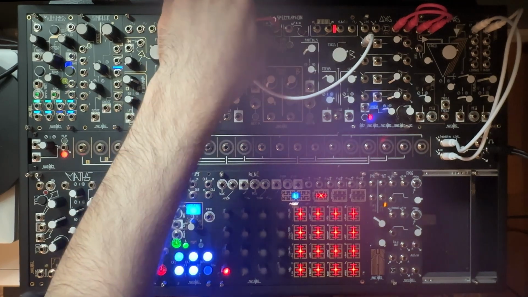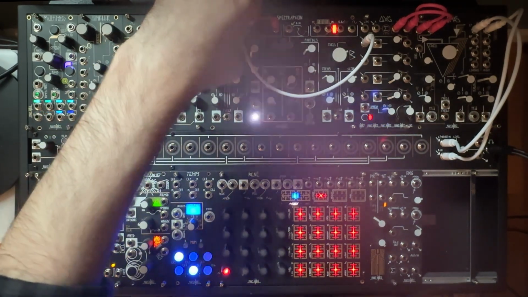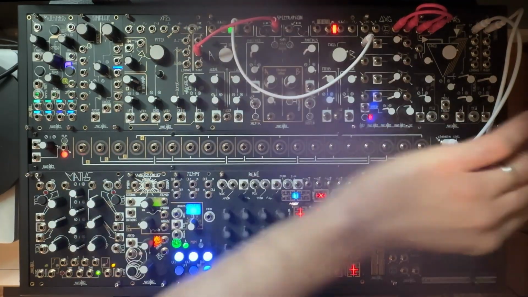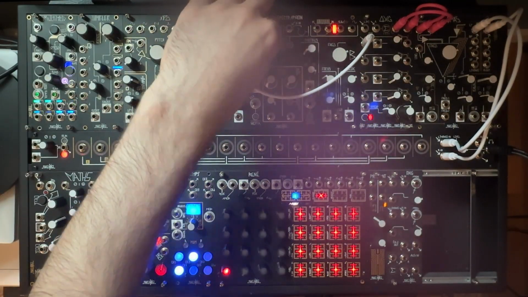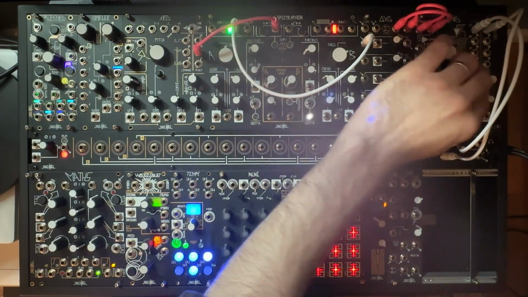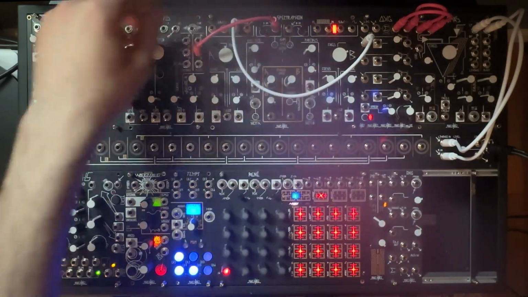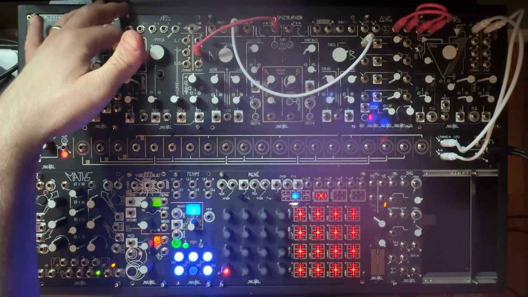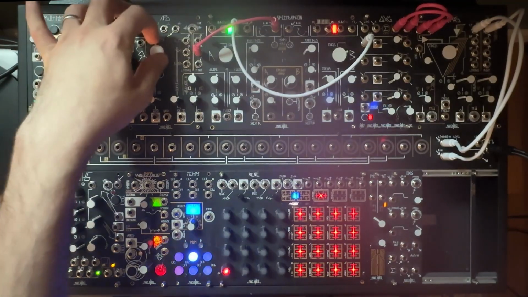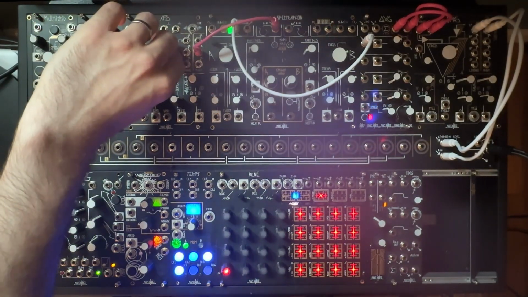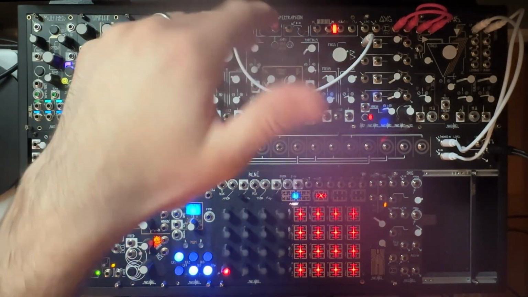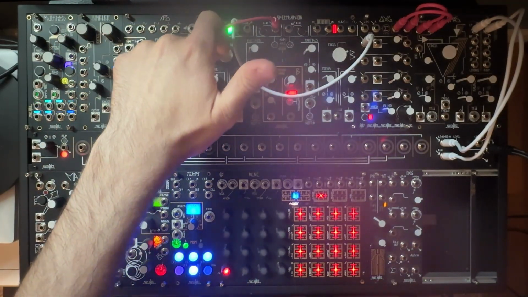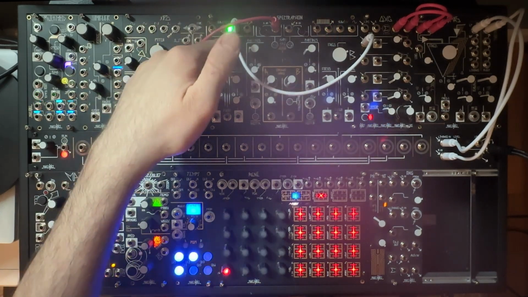Right. So when we open the partials, we're going to be letting sound through. We could further modify with the filter, of course. And then the relative tempo of our source modulator, in this case, is going to affect the spectra at the input. But at the output, the pitch that you hear is determined by this pitch knob.